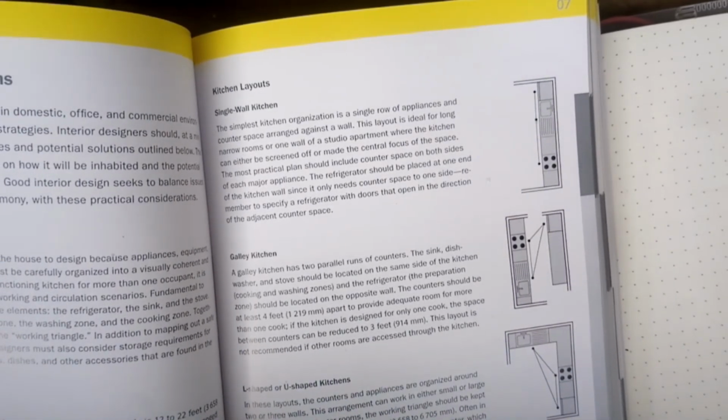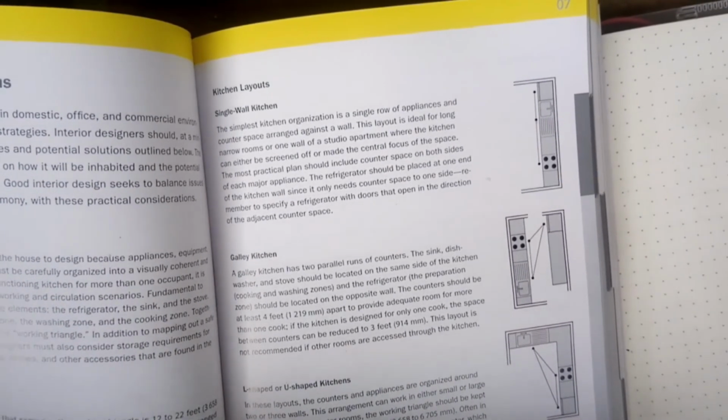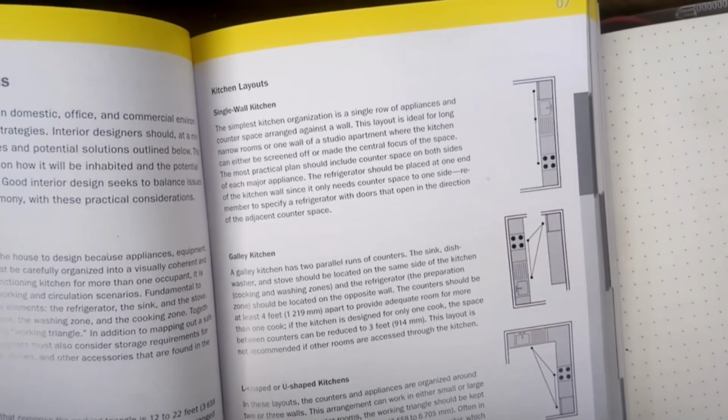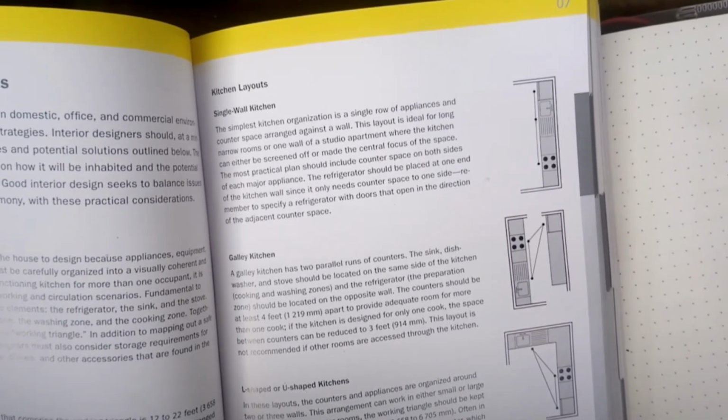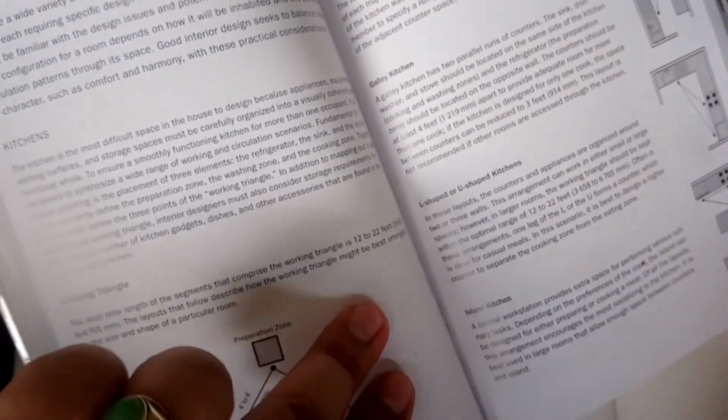Often in this arrangement, one leg of the L or the U forms a counter, which is ideal for casual meals. In this scenario, it is best to design a higher counter to separate the cooking zone from the eating zone. Then you have here, class, what you call the island kitchen.